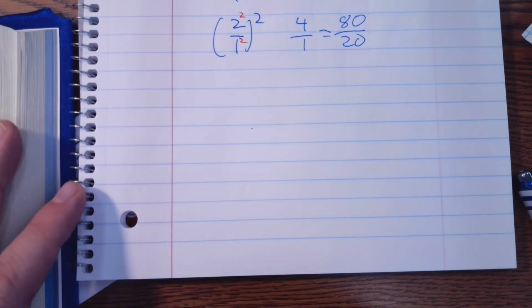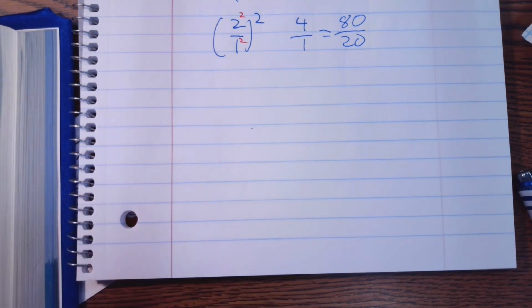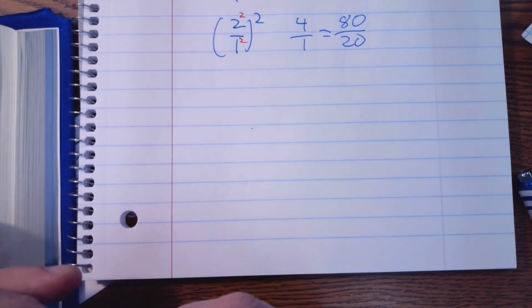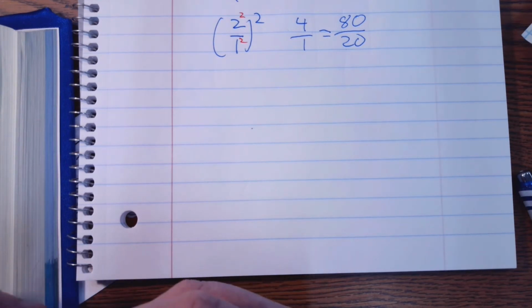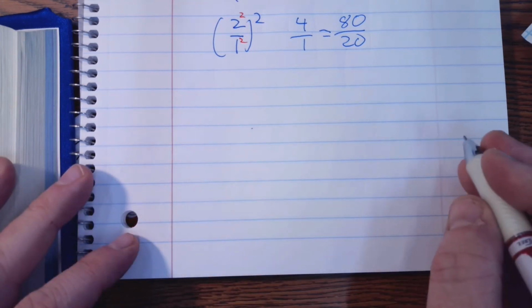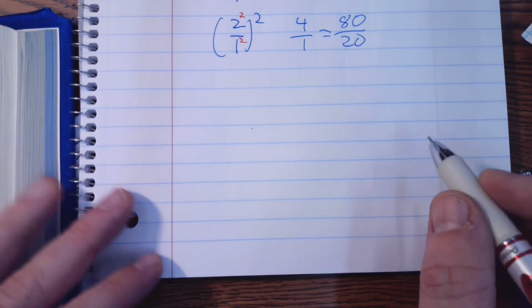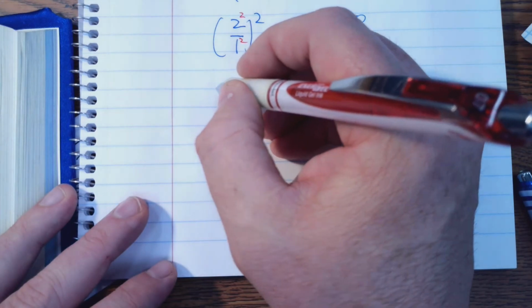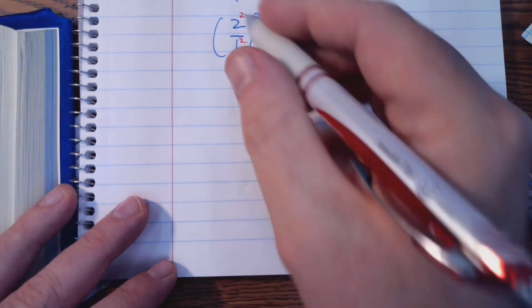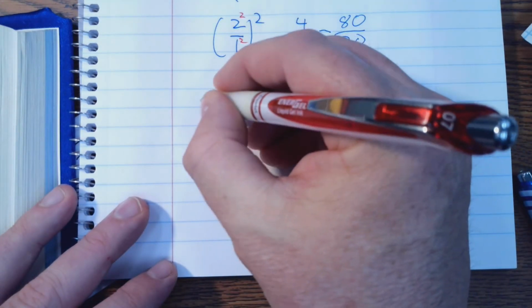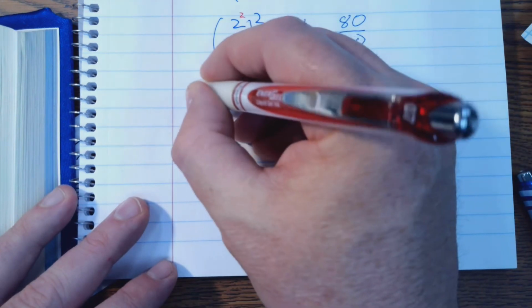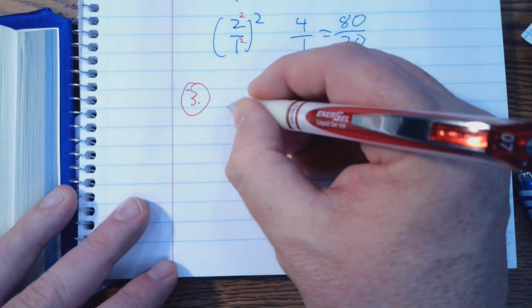In exercises 3 and 4, you're going to have to find the scale factor, then list all the pairs of congruent angles and write all the ratios of the corresponding side lengths in the statement of proportionality. Okay. Wow. So basically what it wants you to do is this. Well, it gives you the similarity statement, right? So I'm going to do 3.